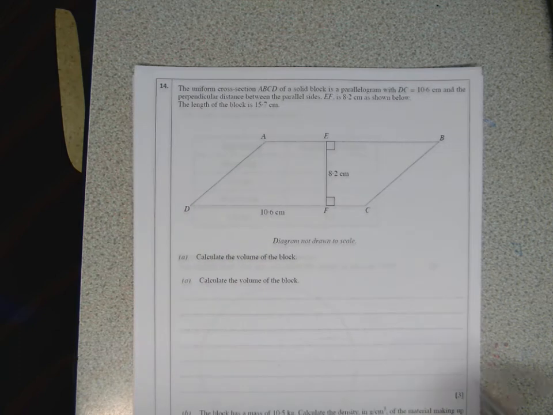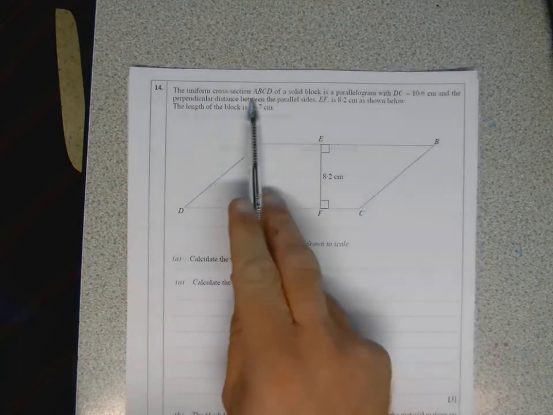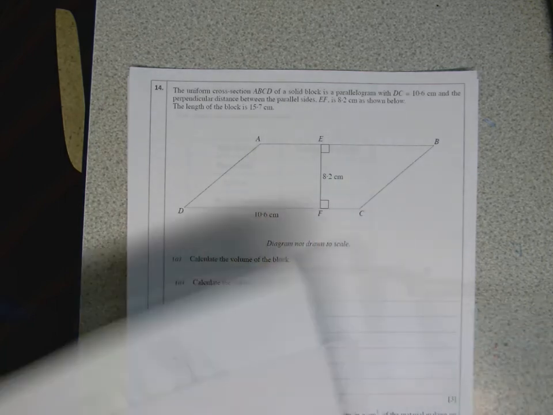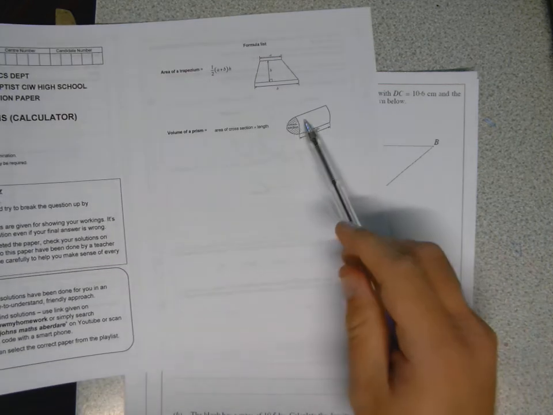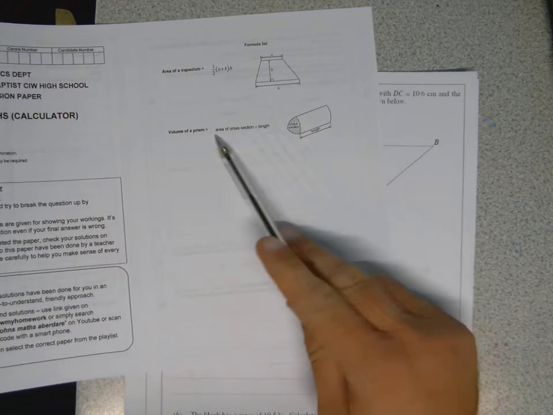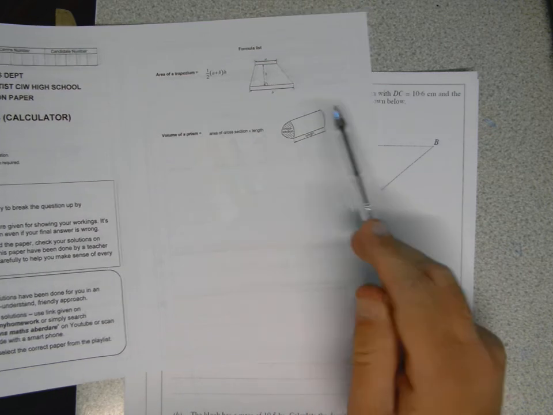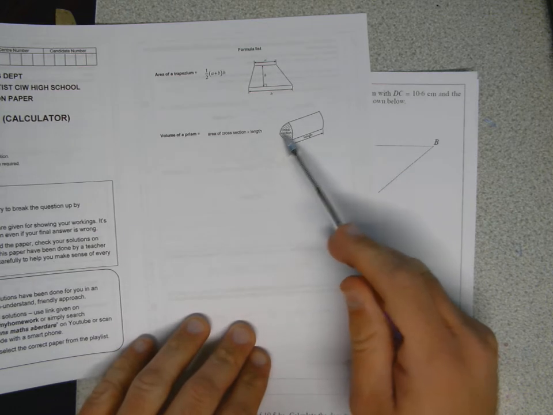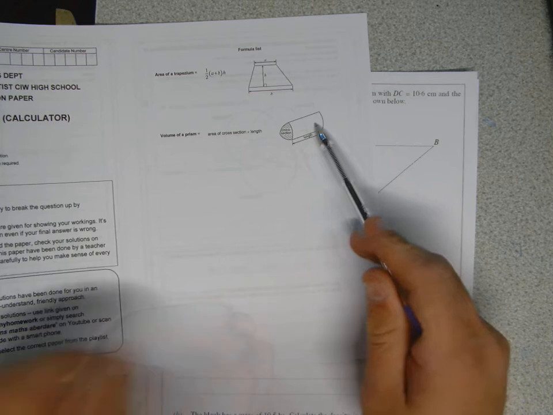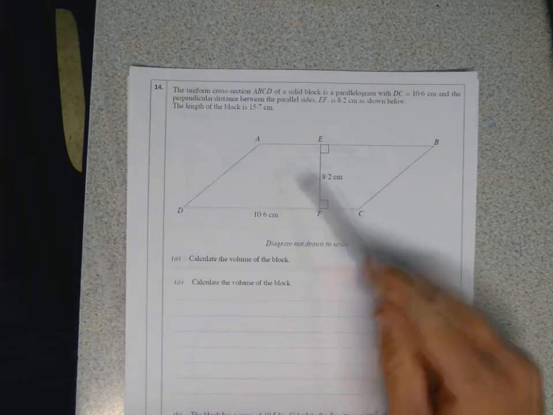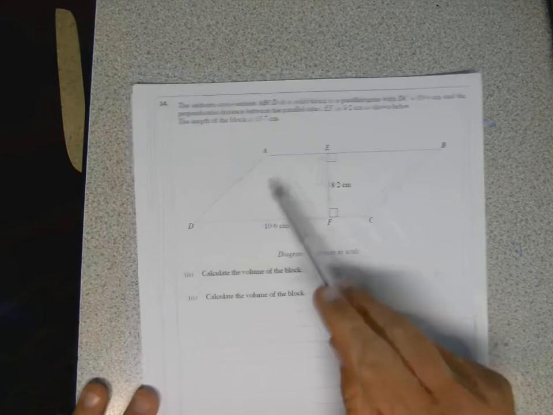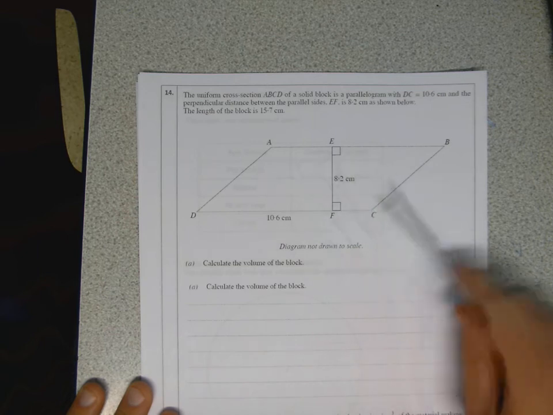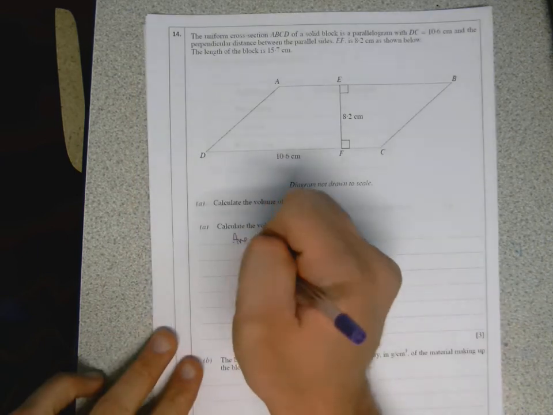Now, don't forget it's talking about a uniform cross-section of a solid block that is a parallelogram. When they talk about cross-section, remember on page 2 of the formula booklet they've got a prism. So they're telling us that this shape is a prism. In other words, once you've got your cross-section, it's the same all the way through. In this case, it's a parallelogram all the way through, so it's a block of this shape for a certain length. The first thing you need to do is work out the area of this cross-section, the area of a parallelogram.